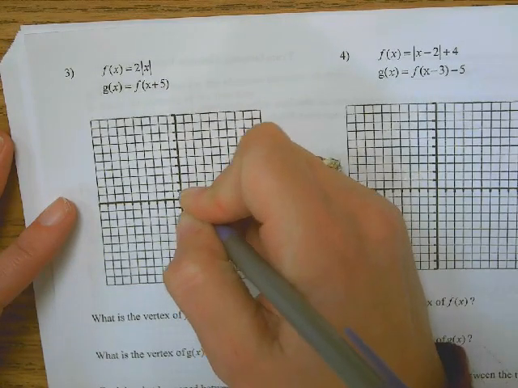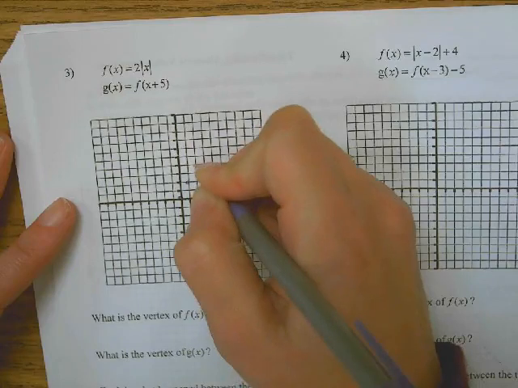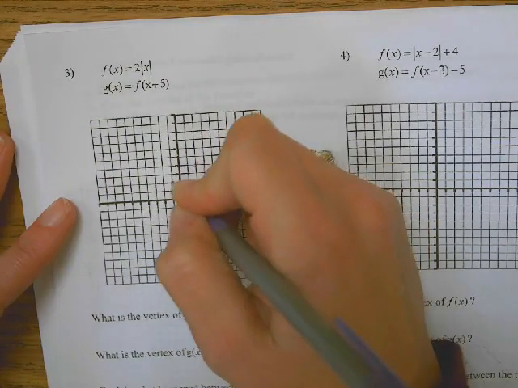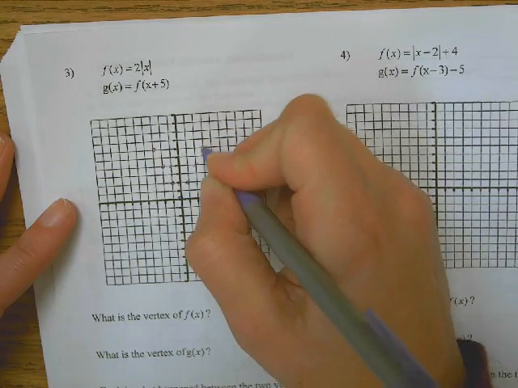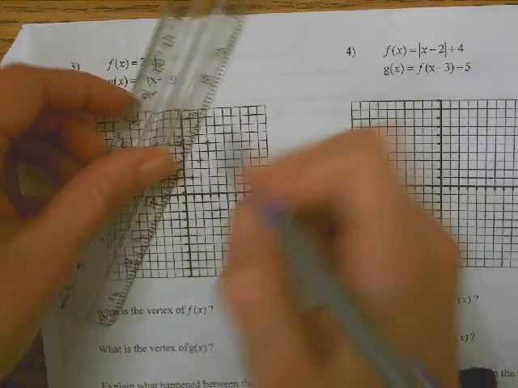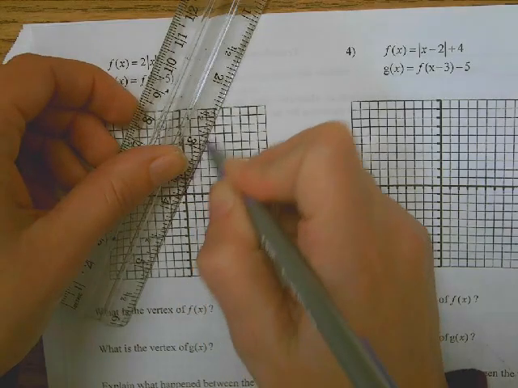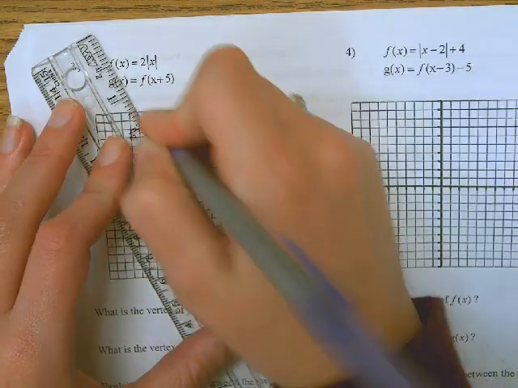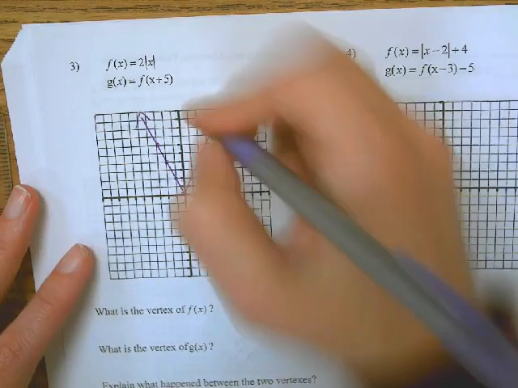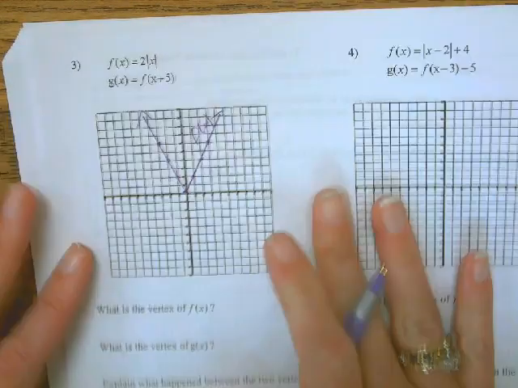I'm going to go up 1, 2, 1, 1, 2, 1. So I'm making it skinnier because I'm stretching it. So instead of counting up 1, right 1 from the vertex, I counted up 2, right 1, and then up 2, left 1. So that's f of x.